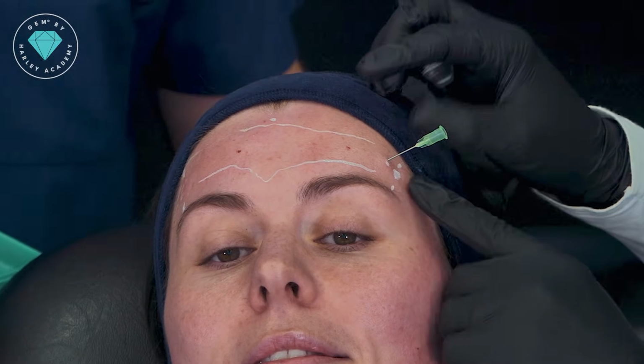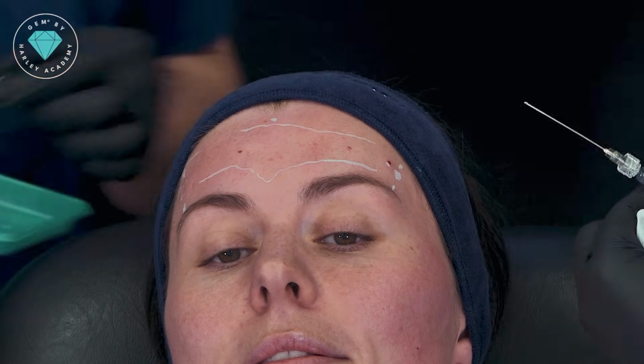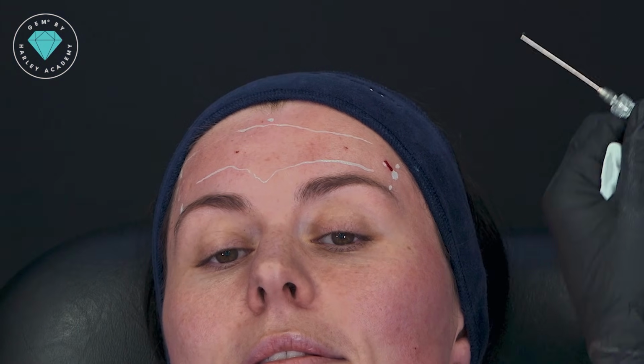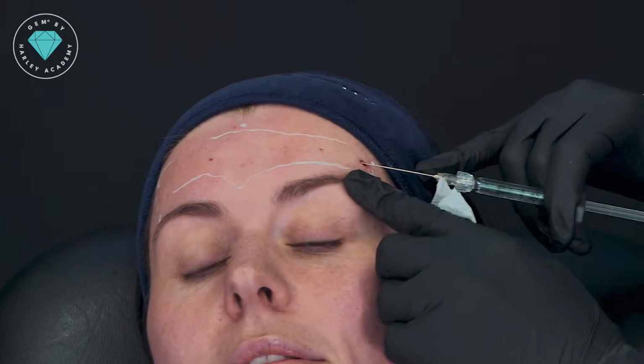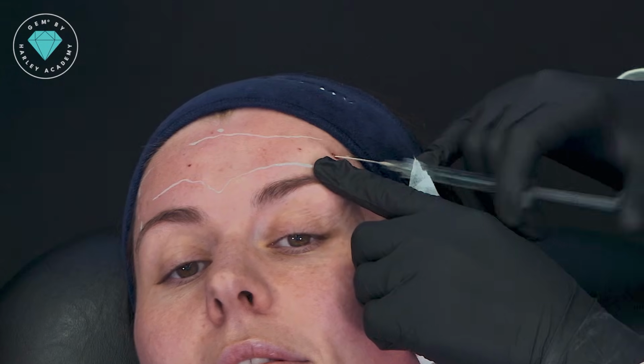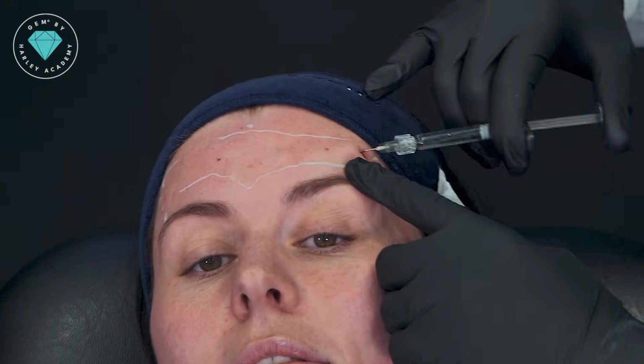Okay, so I always give this just a couple of seconds to make sure there's no cannulation of a vessel. Again, popping behind frontalis muscle, following the outline of where I've marked, where I want to treat.